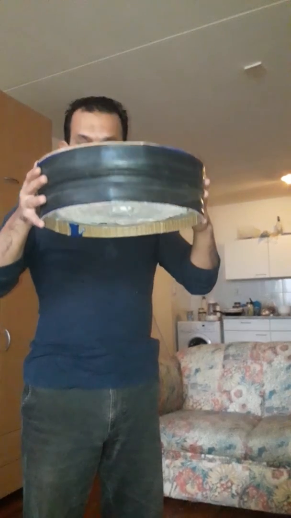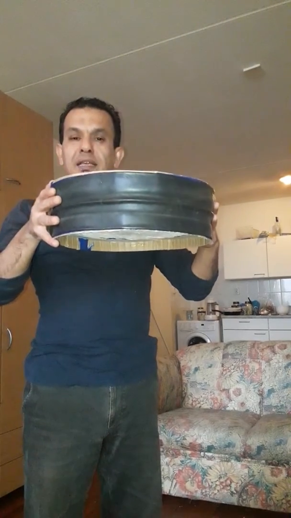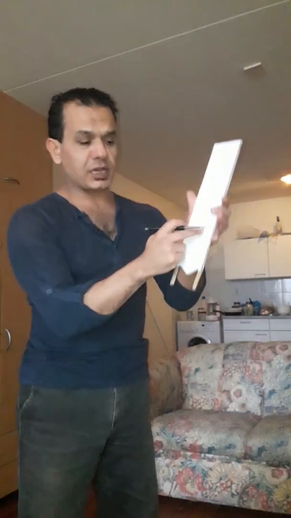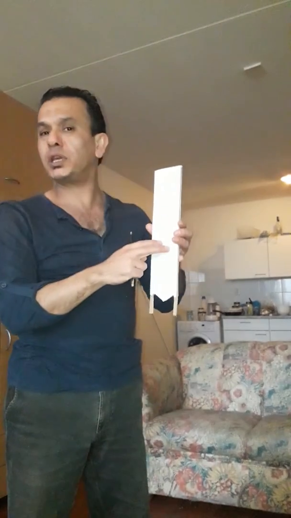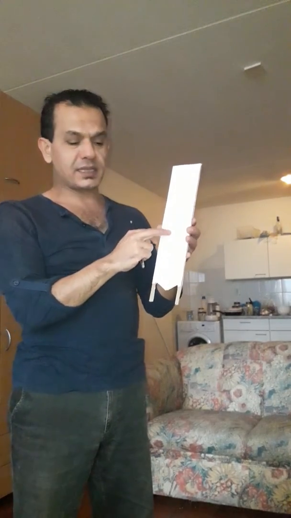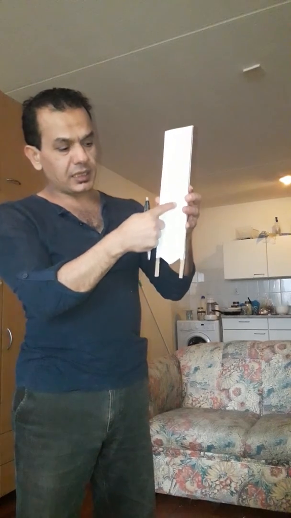Can it slide down alone and push all this water to the neighboring cylinder? Maybe we will use this hydraulic piston arm to the bottom.